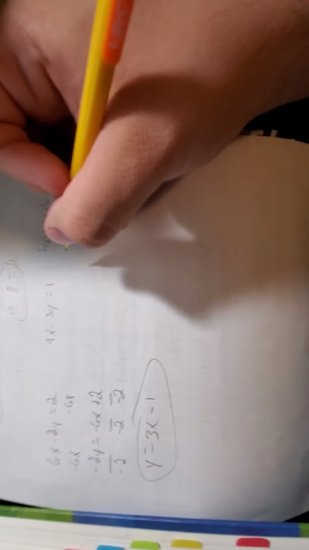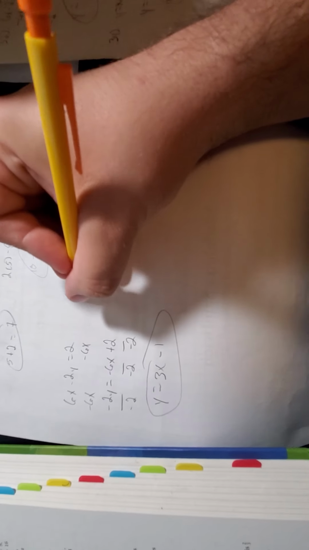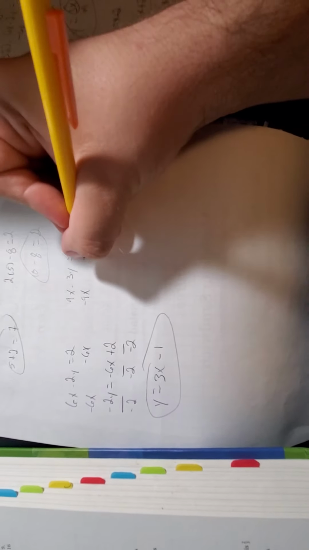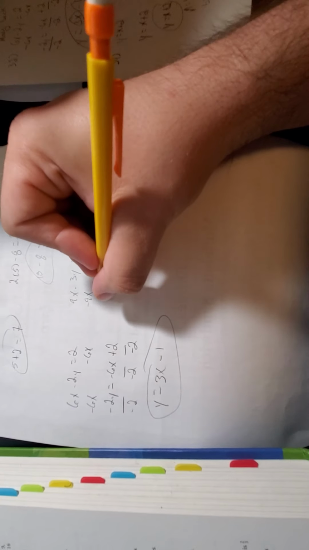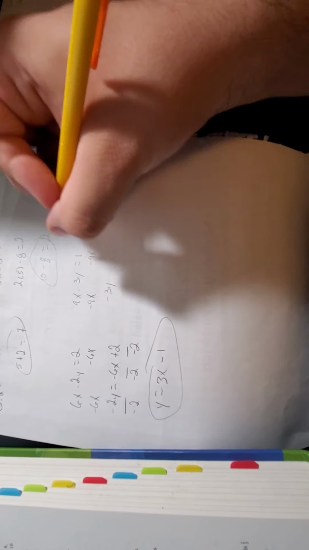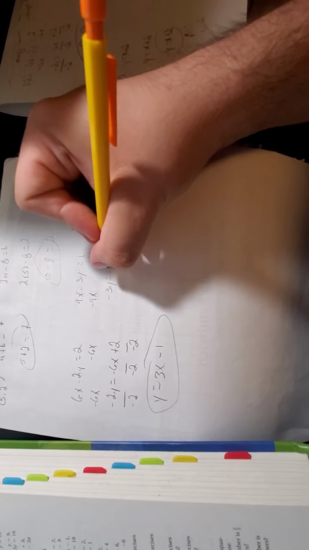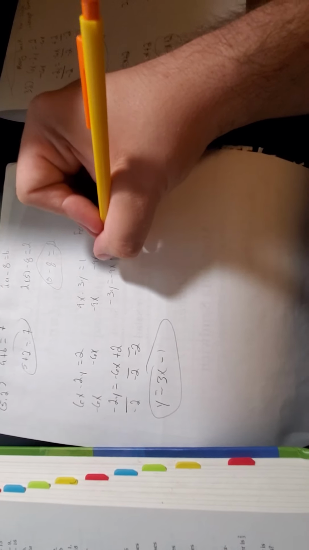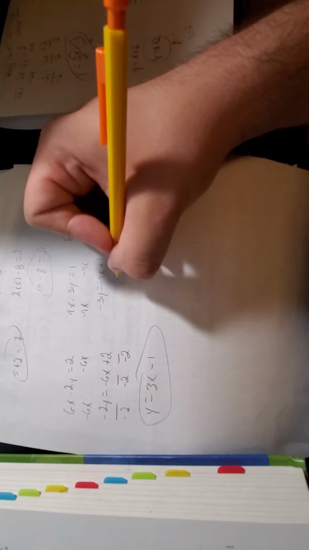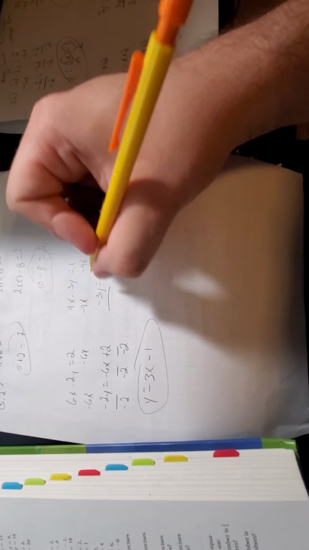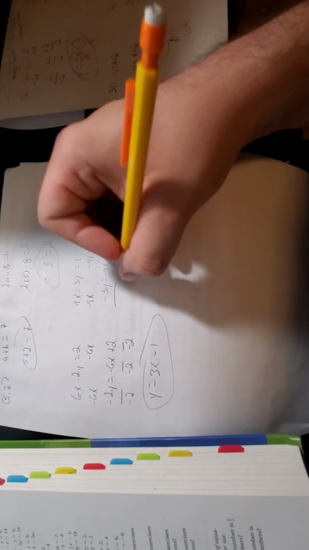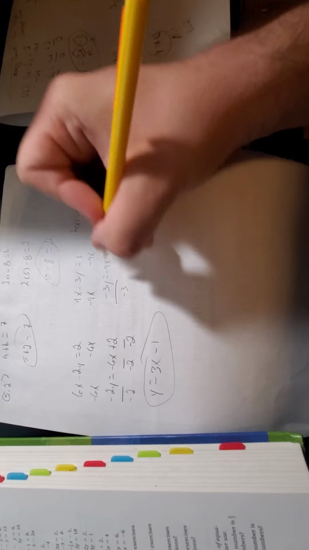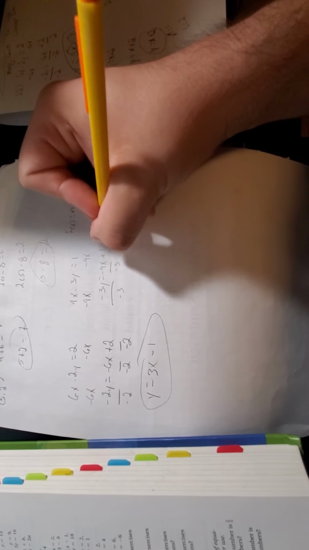Now we're going to move over to this side. Same principle: we subtract 9x from both sides of the equation. That gives us negative 3y equals negative 9x plus 1. Same thing, we are going to solve for y, or put it back into slope-intercept form, so we divide by negative 3 on all sides.